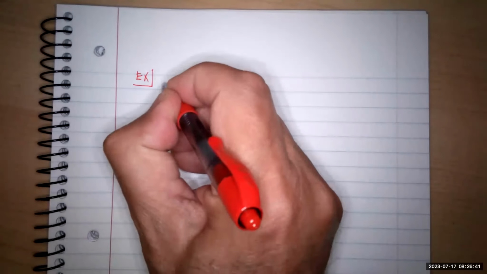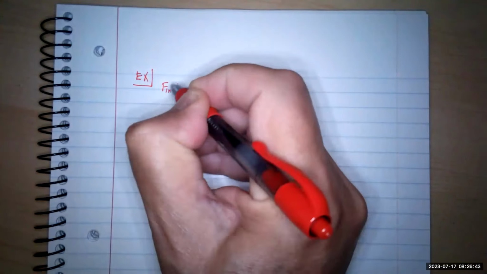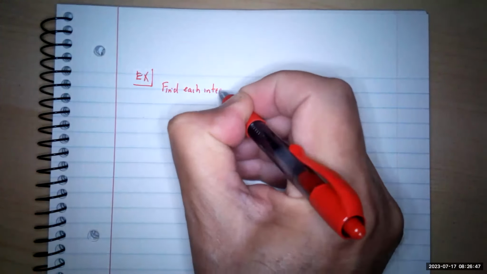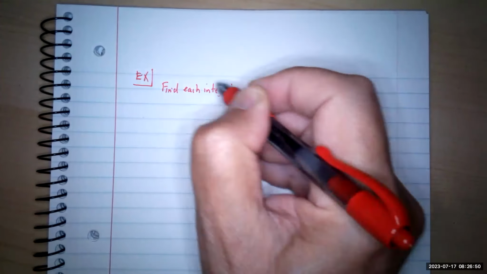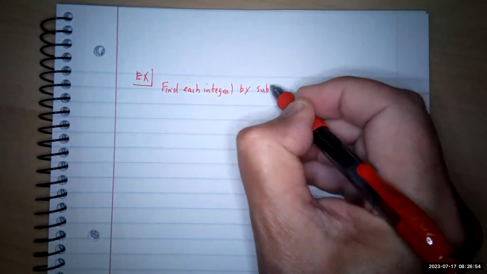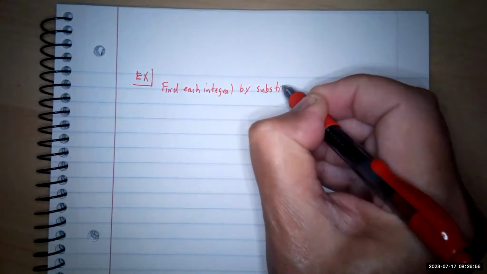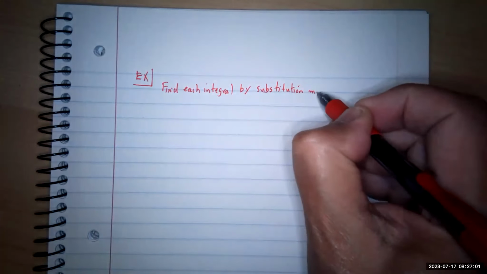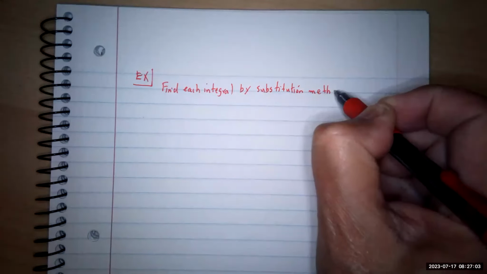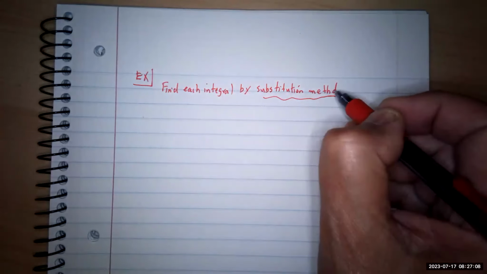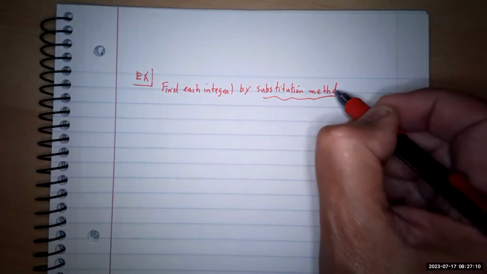Okay, are you ready? There you are. Find each integral by the substitution method, by sub. They call it substitution. We give you the instruction, so you will find out, sometimes they say substitution method or just substitution. Okay, that is the method.